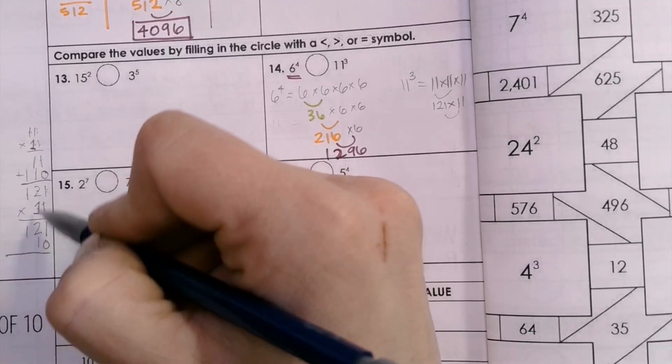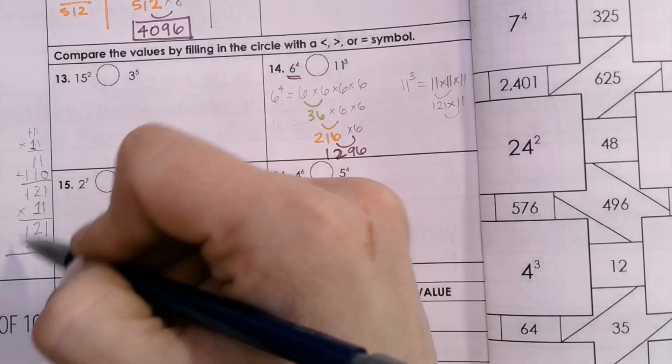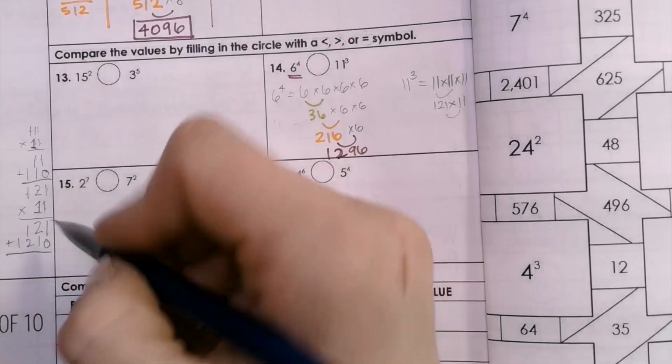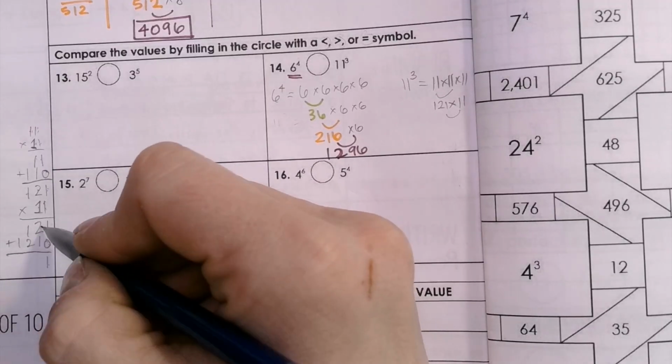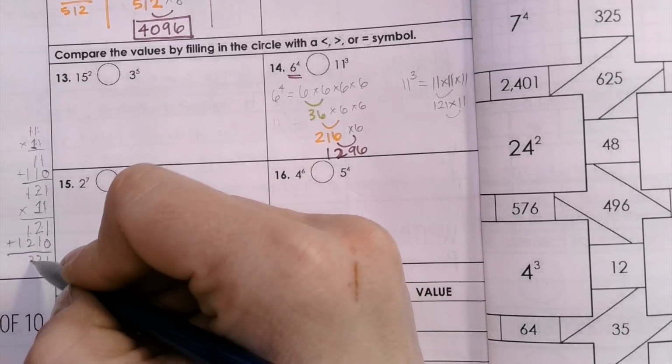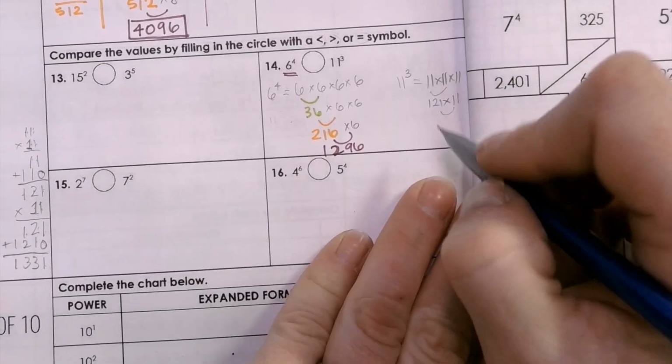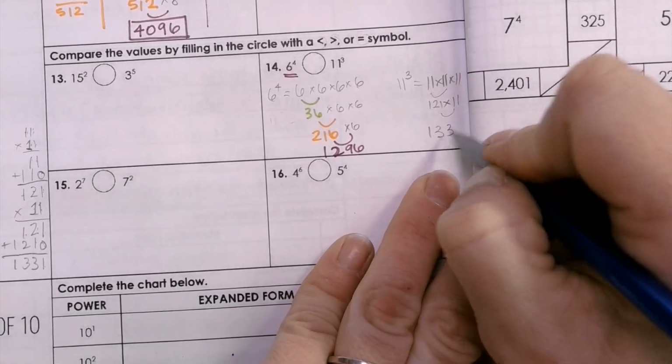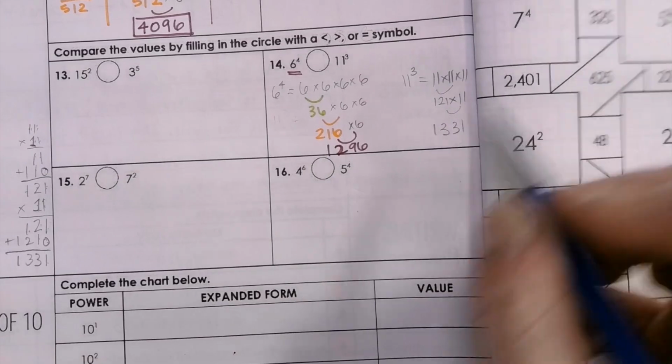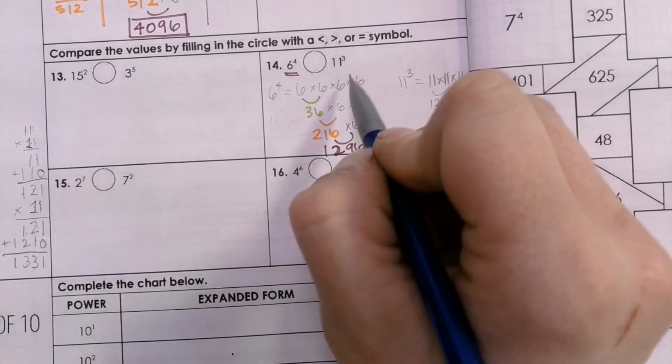1 times 1 is 1. 1 times 2 is 2. 1 times 1 is 1. And I'm going to add 1 plus 0 is 1. 2 plus 1 is 3. 1 plus 2 is 3. And then we have a 1 here. So this is 1,331. So which one is bigger?